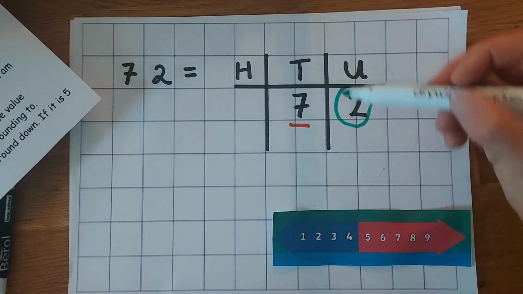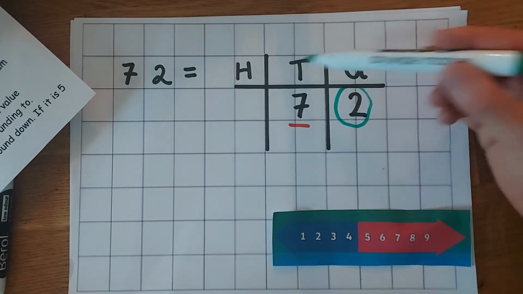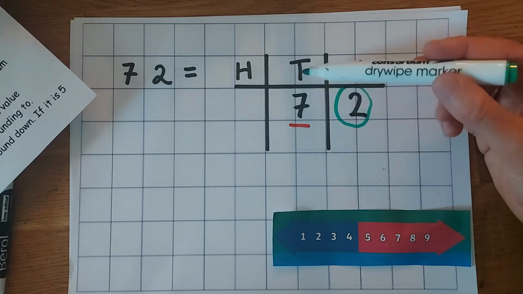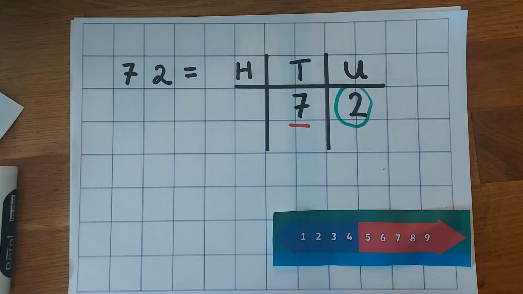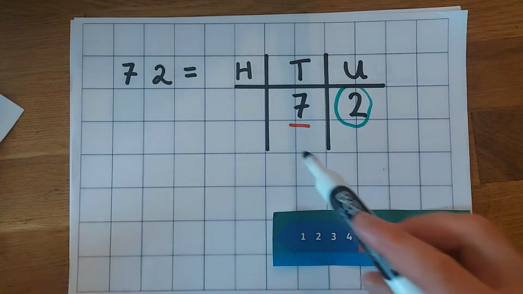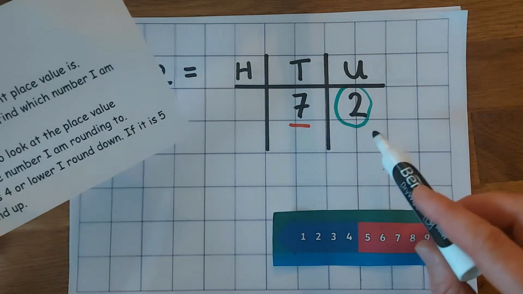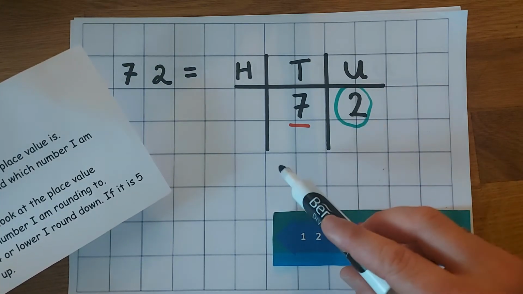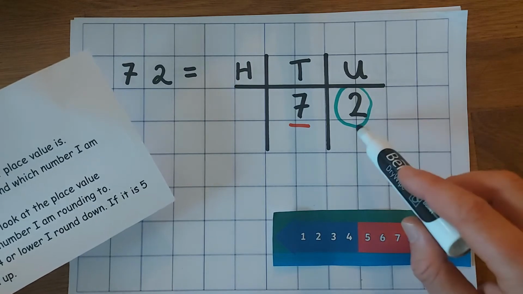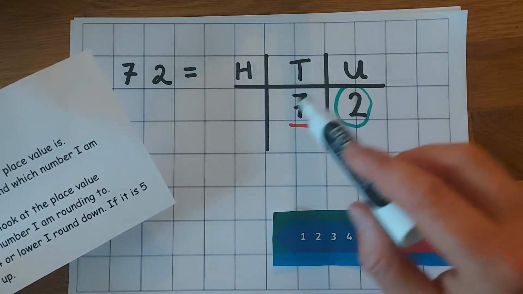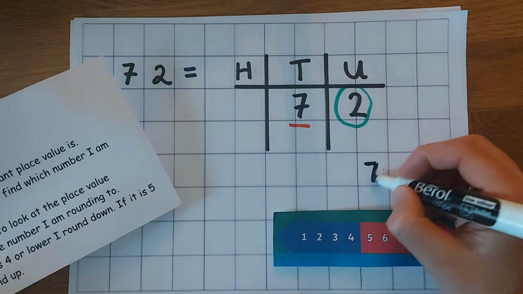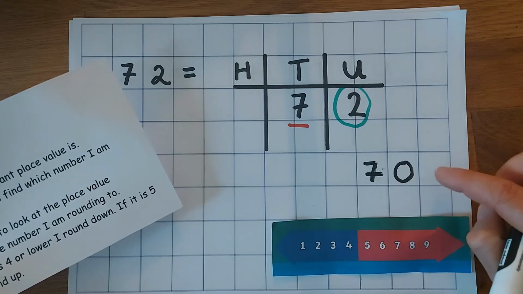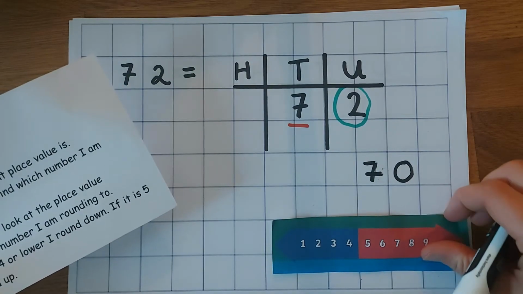So this is 72. So let's recap. I've used place value, important. I found the number I want to round to. I want to round to this 10, okay? But that number doesn't tell me whether to round up or round down. It's the number next to it, before it, next to it here. So I've circled it in green. And if the number is 4 or below, I round down. If it's 5 or above, I round up. So this is telling me to round down to 70. Okay, so the answer here, if I've rounded it, would be 70.